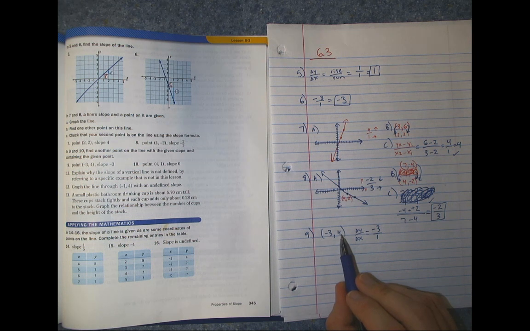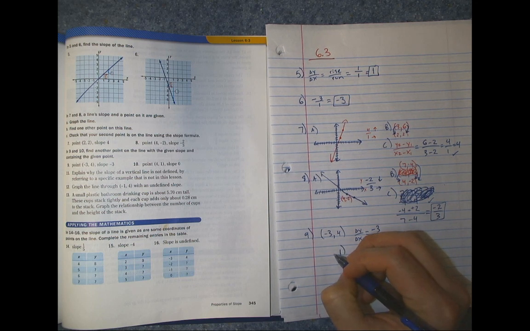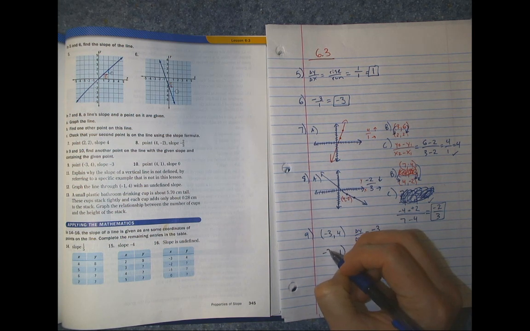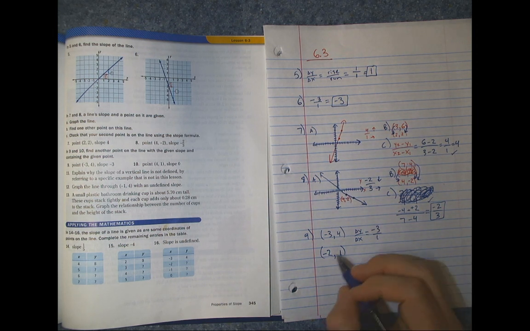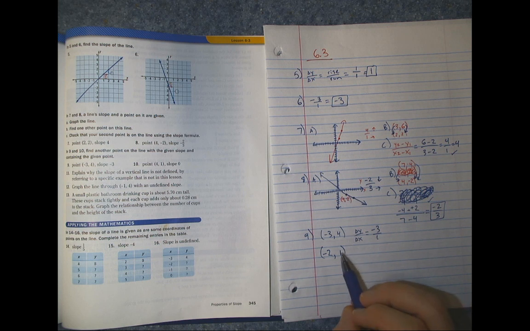So here's my y, changed by -3, so 4 minus 3 becomes a 1. And my change in the x is a +1, so I'm going from -3 and I've got a +1, so that's going to be -2. Now there's all different answers. If you put this on the graph, maybe you went the opposite direction. Okay, but I think this is the easiest way to adjust it.